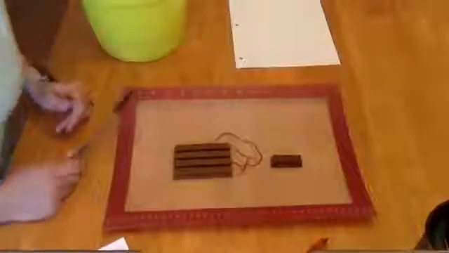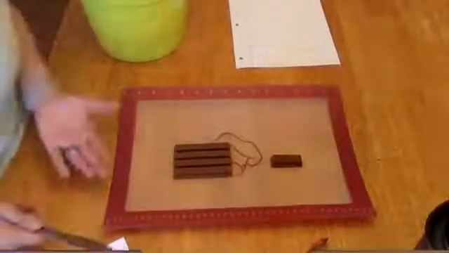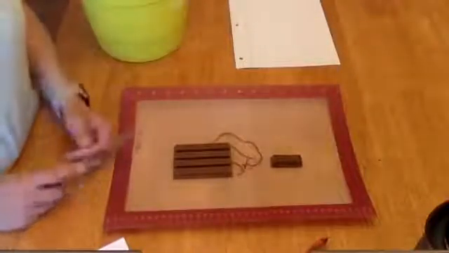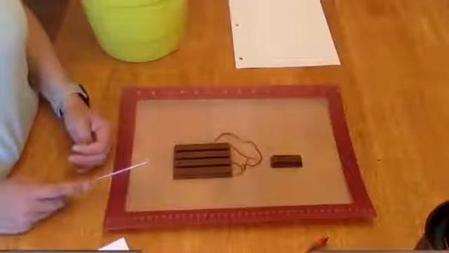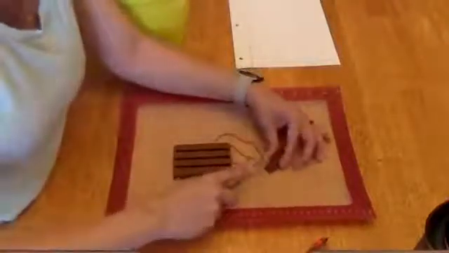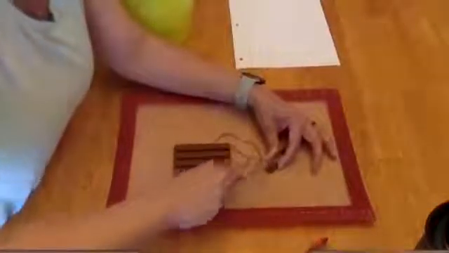So kiddos, don't try to do this without an adult or anything like that. Miss Street's just trying to show you how you can use candy bars or anything you have at home to divide in halves, thirds, fourths. So I'm going to try this Kit Kat bar a different way. I don't know if it'll work out. I hope it doesn't crumble.